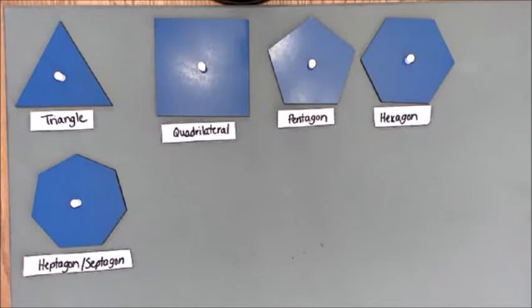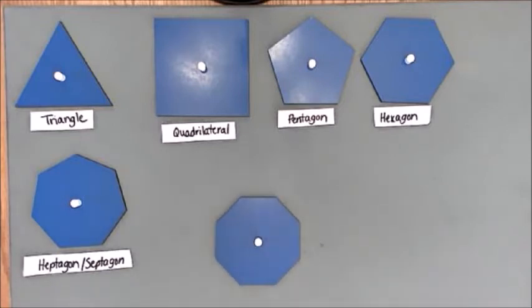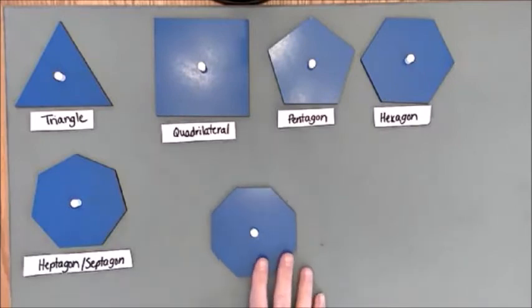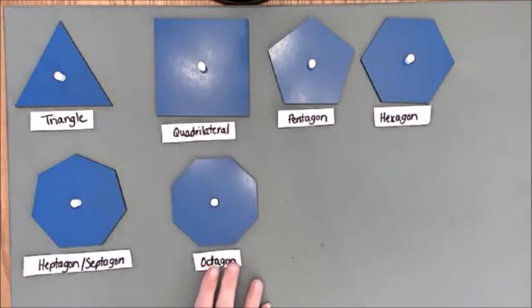Okay, we have a couple more to look at. This is one that's fairly common. Usually we don't see it blue, we usually see it red. This is the shape of our stop sign. 1, 2, 3, 4, 5, 6, 7, 8. An 8-sided polygon is called an octagon. And that comes to us also from the Greeks, octa, meaning 8. Octagon is an 8-sided polygon.